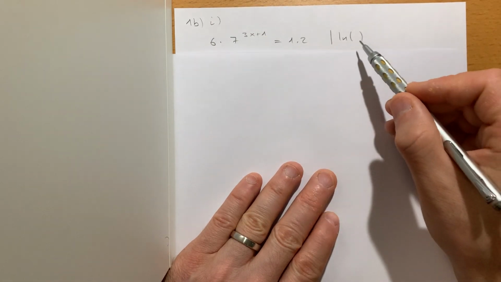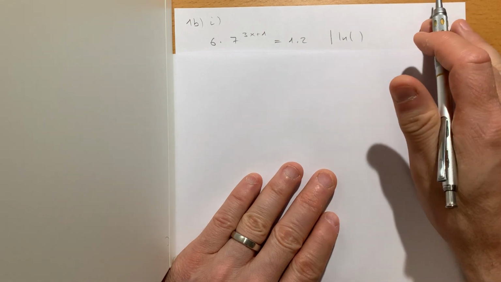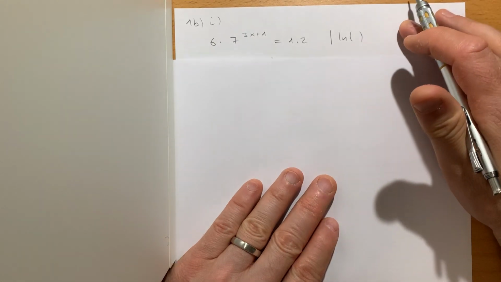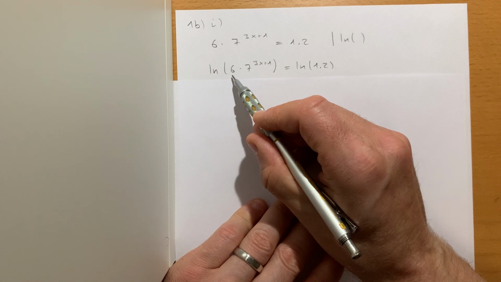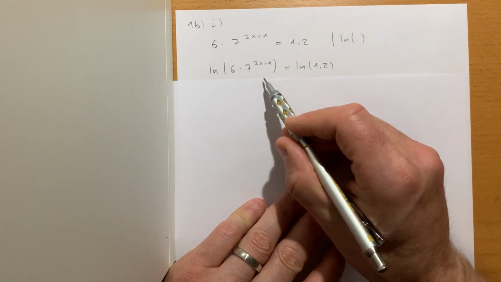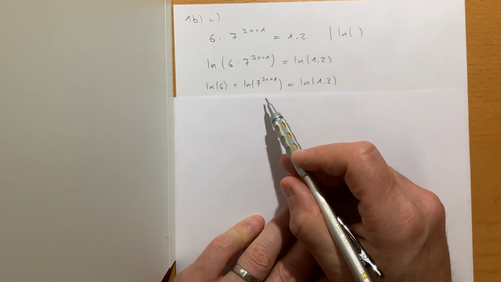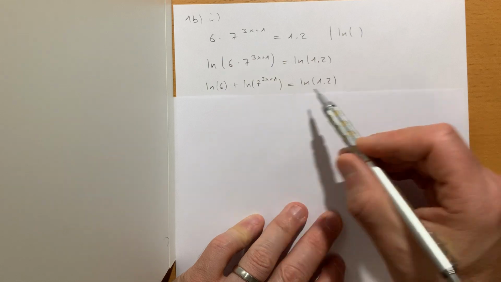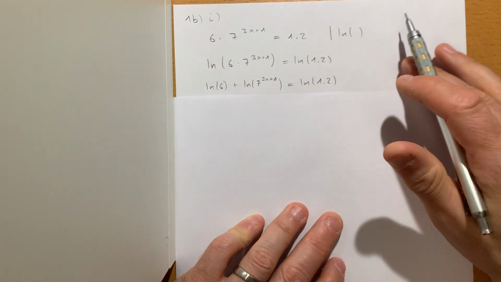So again, we use the logarithm and we apply it to both sides, but to the whole left-hand side and to the whole right-hand side. So this is what we get. Now, the logarithm of a product is the sum of the logarithms. So we're going to write it up like this. Then we can subtract ln of 6 on both sides, and we can take out the exponent.